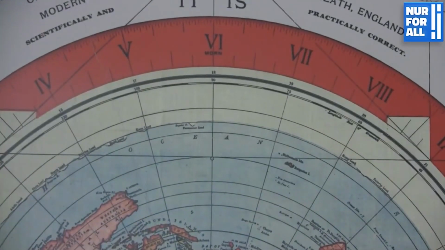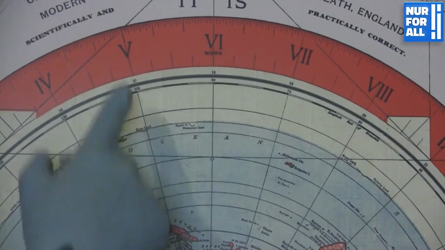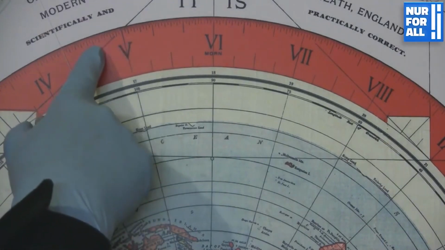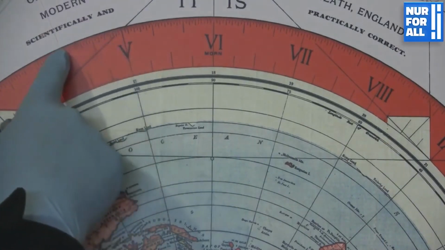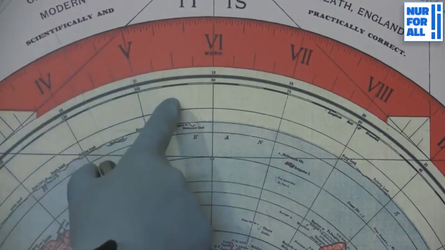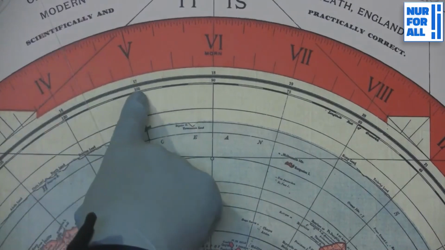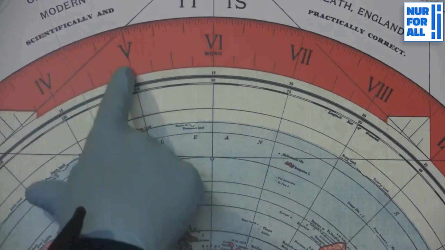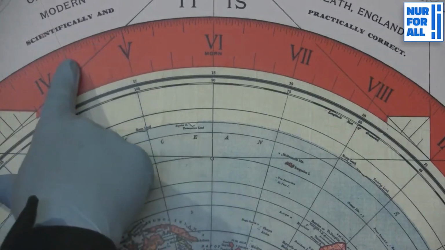So if I move it like this, I will reach Perth at around 10, sorry, this is 5, 10. So this is 105 plus 10 degrees.